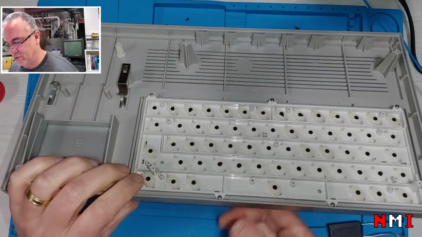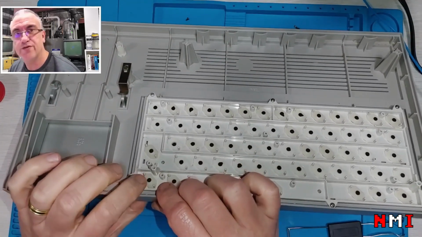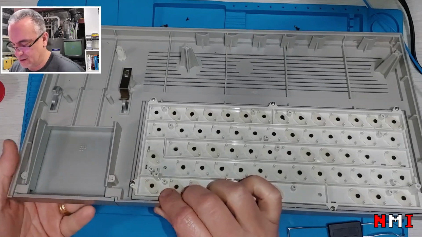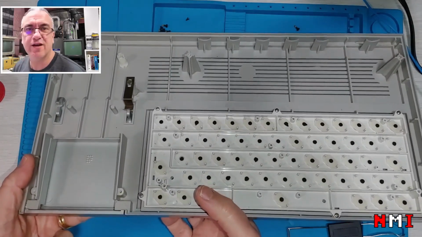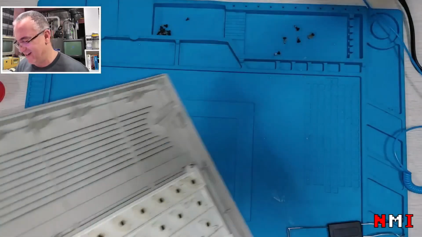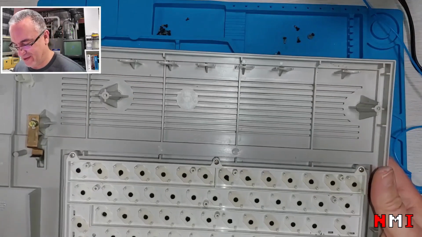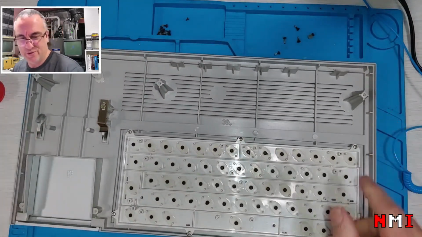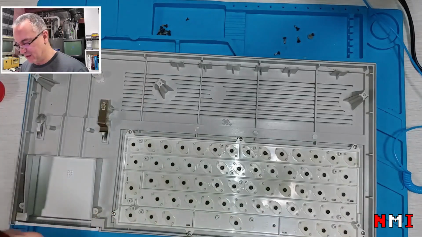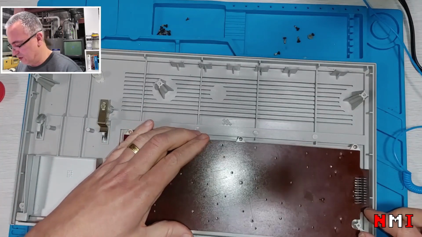And now we have a working shift, right? A non-working PA3. I don't care for now. Yeah. Now I'm gonna reassemble this board.